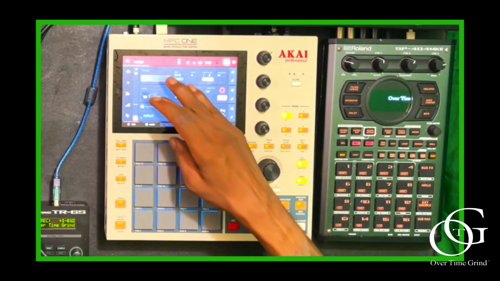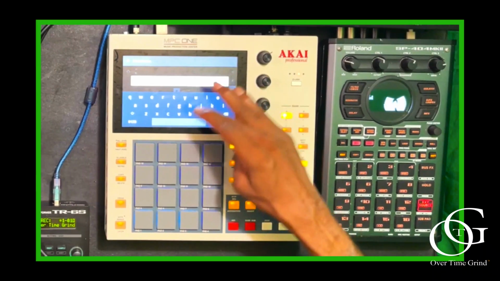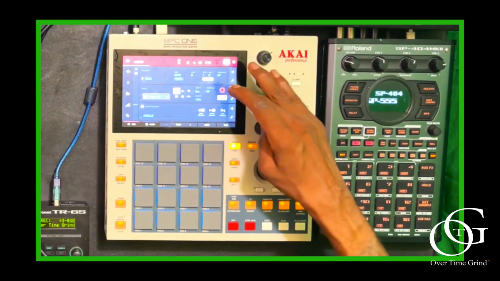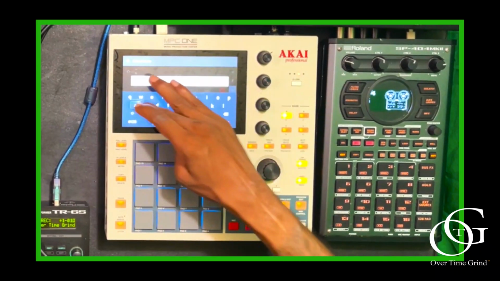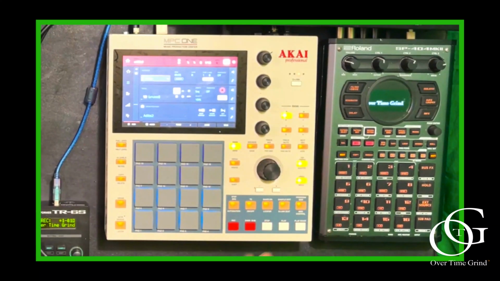So now on track 9, we're going to name this Ad-libs. Track 10, we're going to name this Okay. Boom. So let's go over to verse 2.